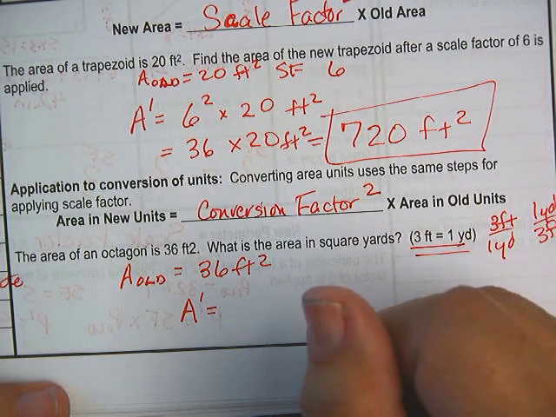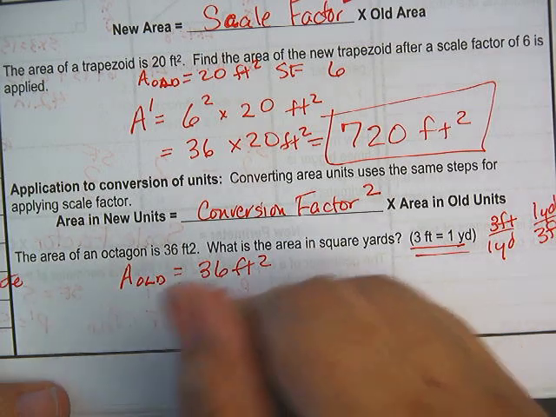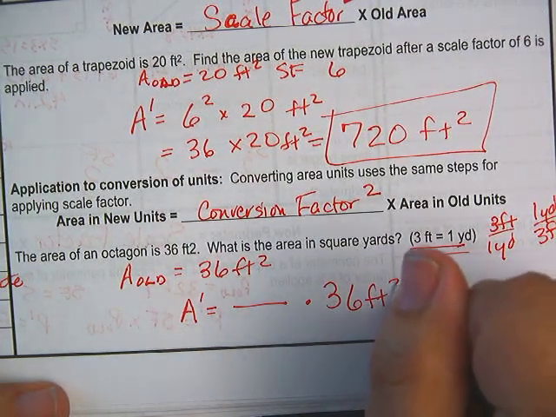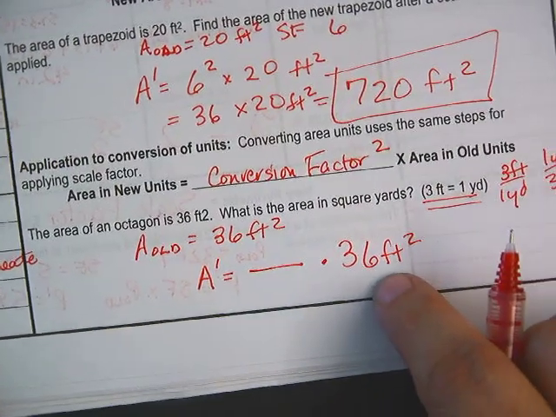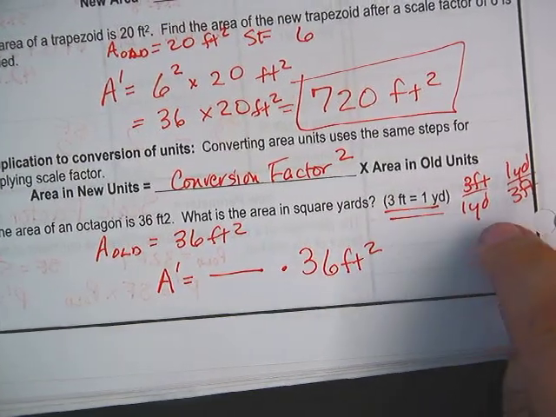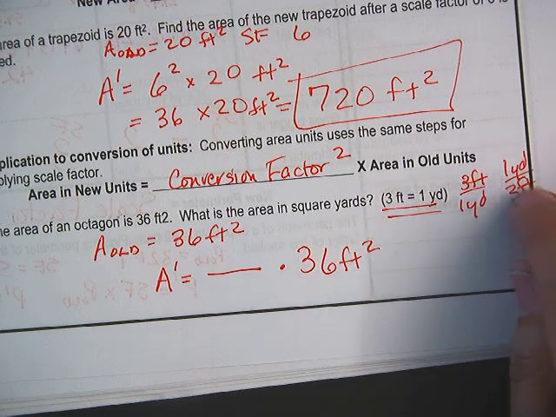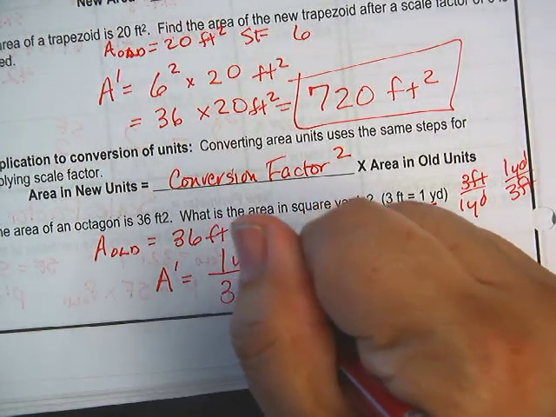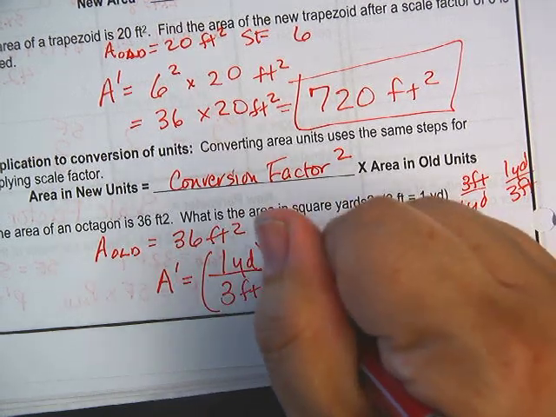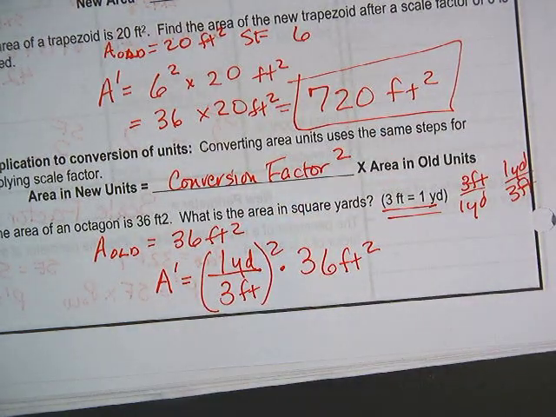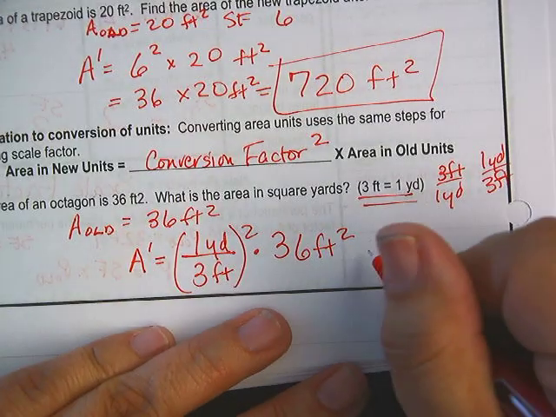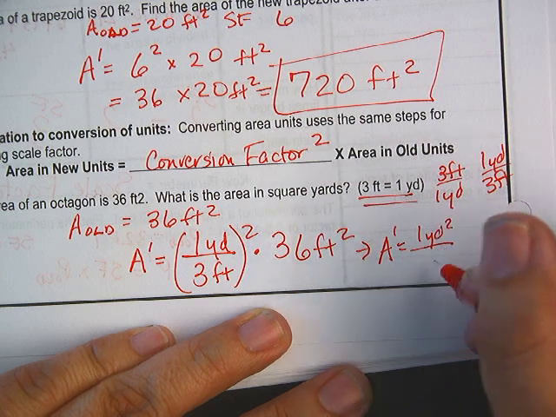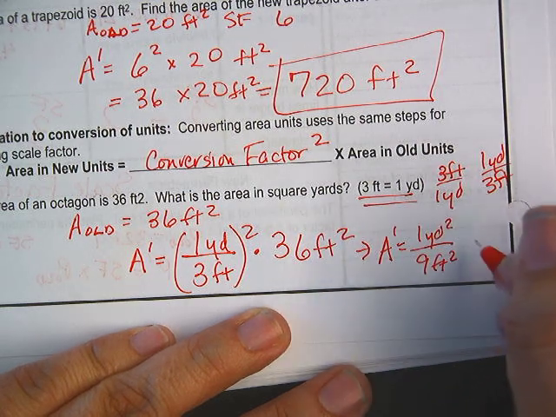Which conversion factor am I going to want to use? Well, I know my new area, my answer, will eventually be in yards squared. Here's my old area. Whatever unit this is, you want to use the ratio that has that unit on the bottom. And by the way, this is going to be squared. See the squared there? Why do I do that?